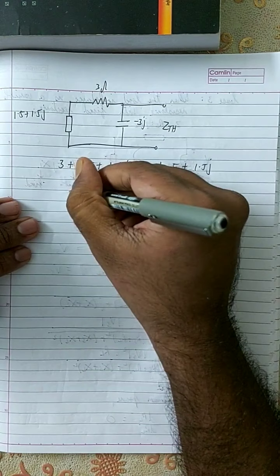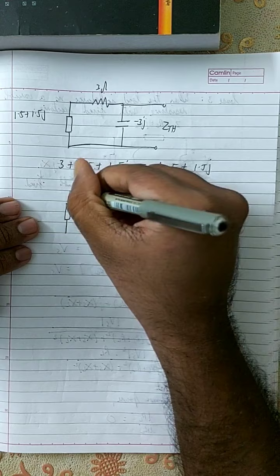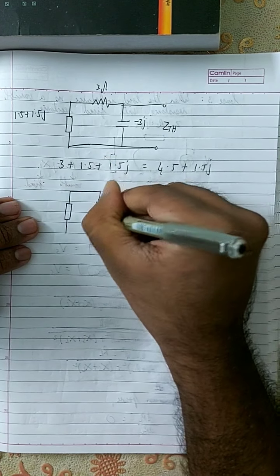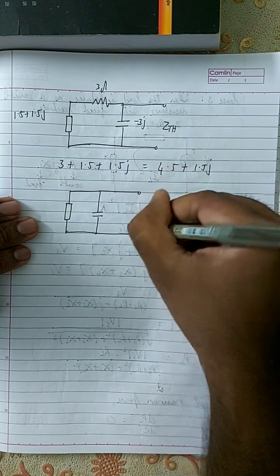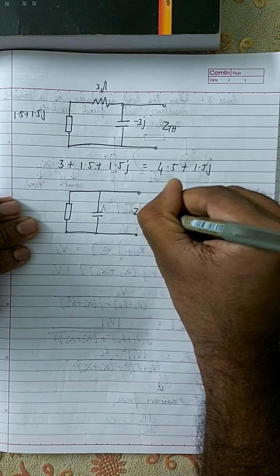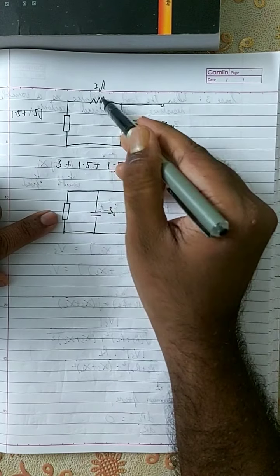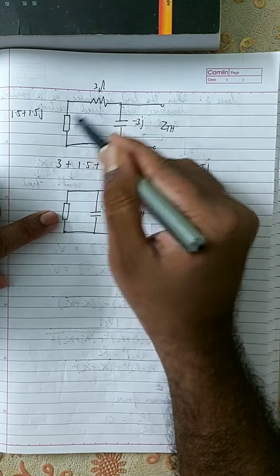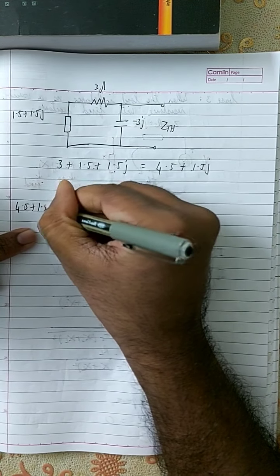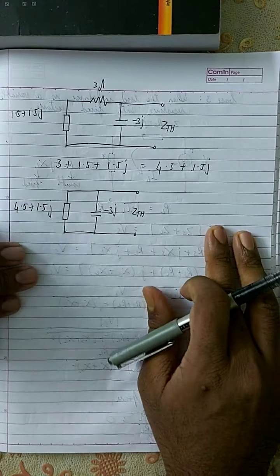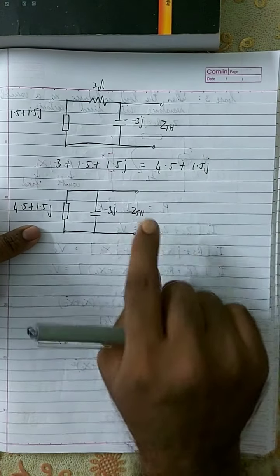So the next circuit will now become like this. This is minus 3j, and this impedance, after you combine these two elements, is 4.5 plus 1.5j. Now what is ZTH?